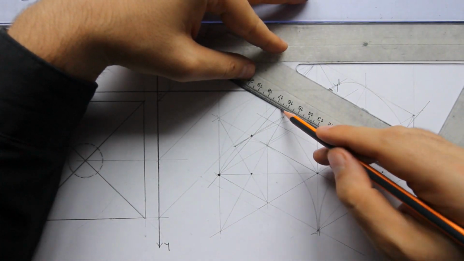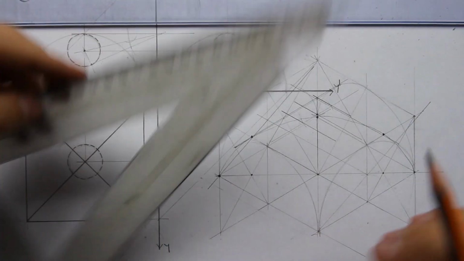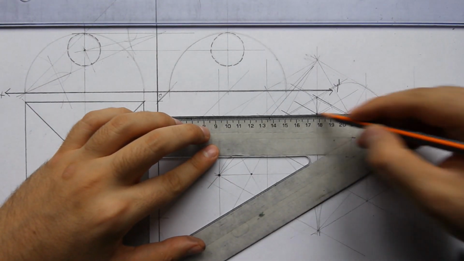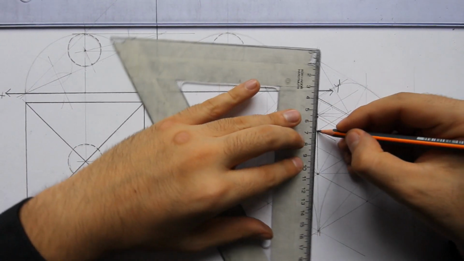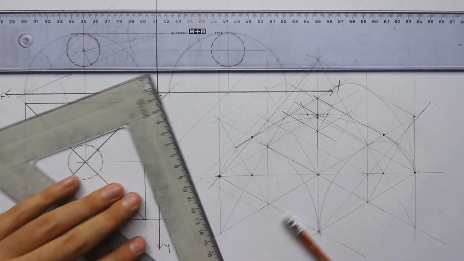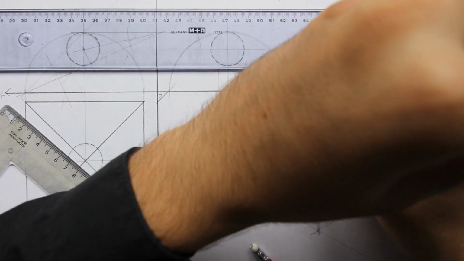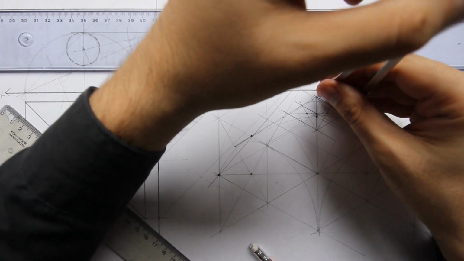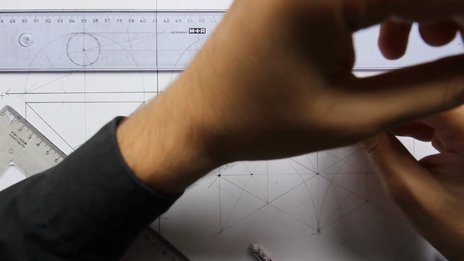Okay, so I'm doing the ellipse now, the largest ellipse for our sphere. Again, same thought process as before, using diagonals and constructing these custom arches, just like so. There we go.